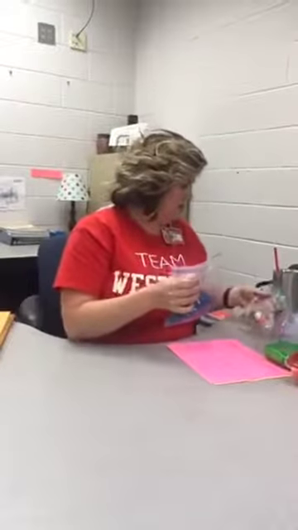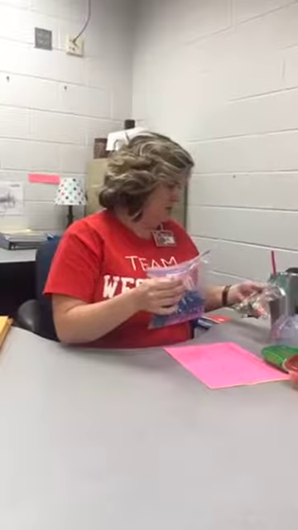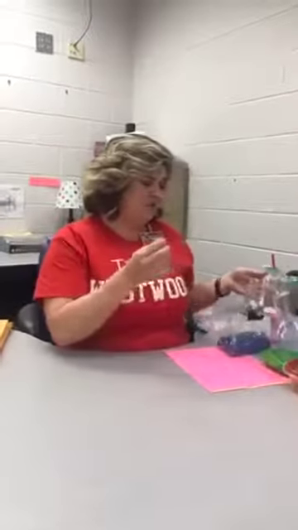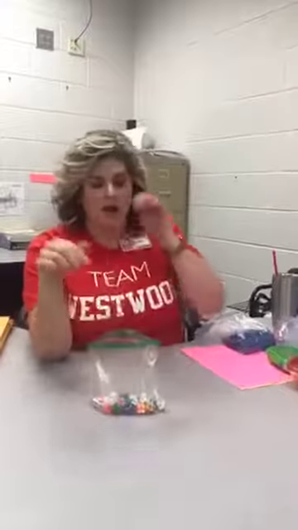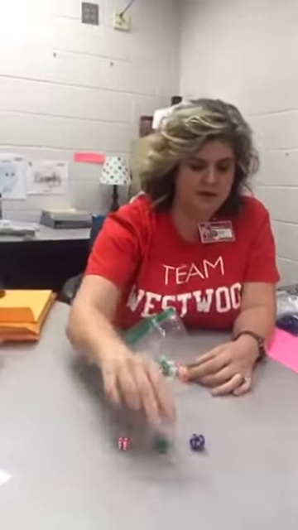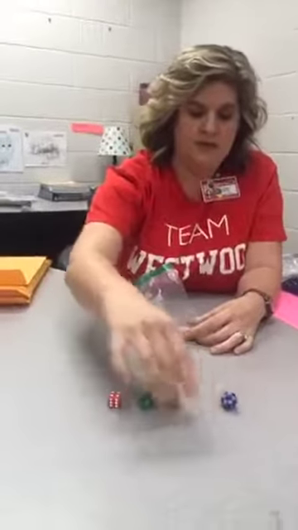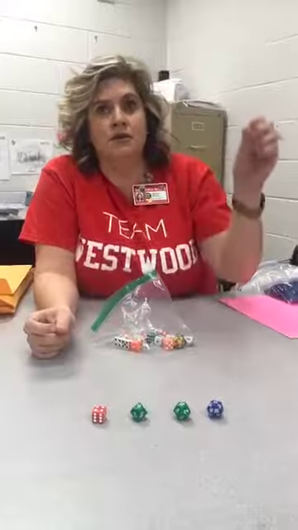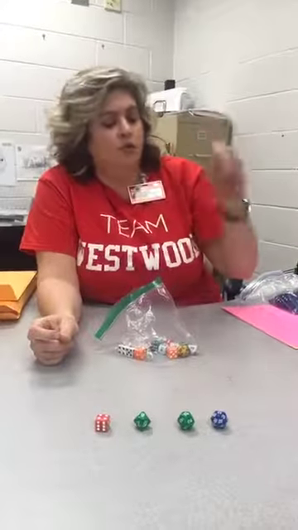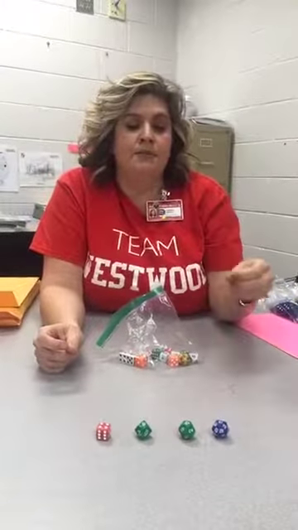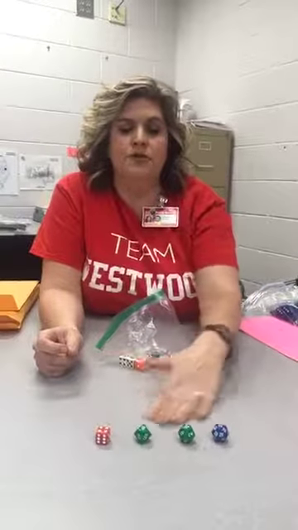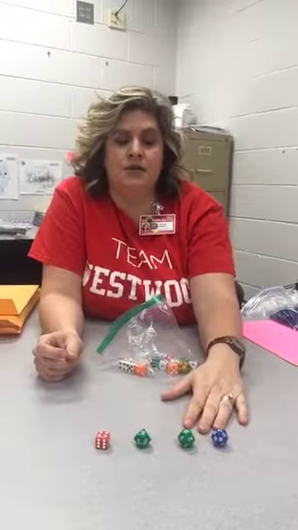And then, I'm trying to think what else. Dominoes and dice. Oh, I don't have another game to show you, but I brought the different dice that I have just to show you how many different types of dice there are. This is a great way to differentiate your games. So if you have a lot of levels in your classroom, as we all do, simple games can be made more difficult just by the choice of dice that the children use.